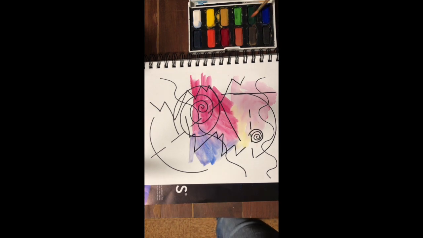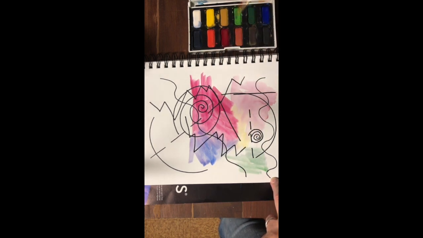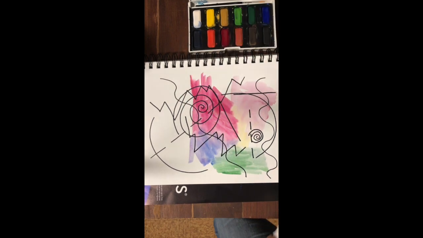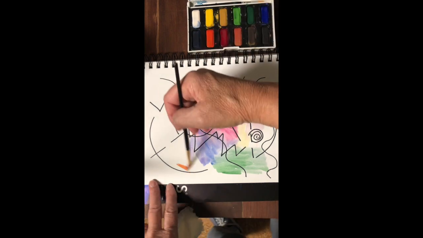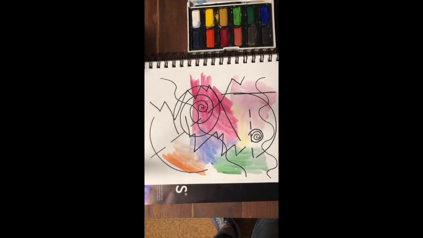So you just keep adding, and you know what, if you don't like a color, don't use a whole lot of it. The less water, the heavier the paint, the darker the pigment. I'm starting to really like this. Okay, so I'm going to keep working on this, and then I will put the picture up for you.